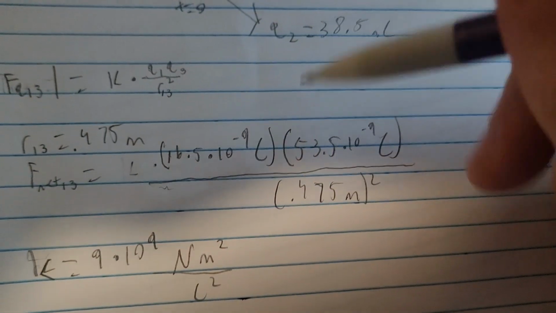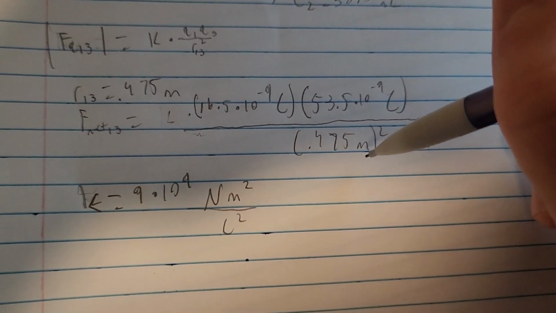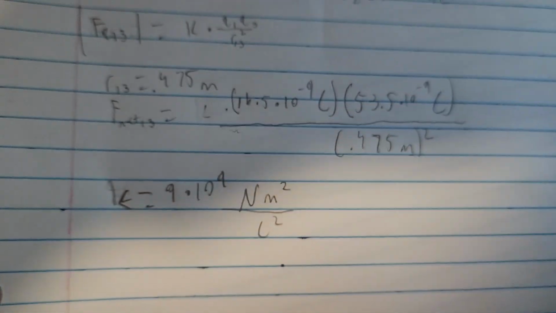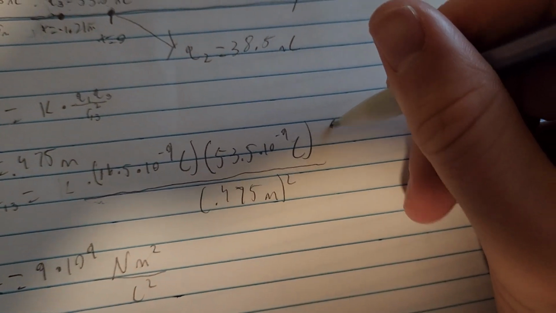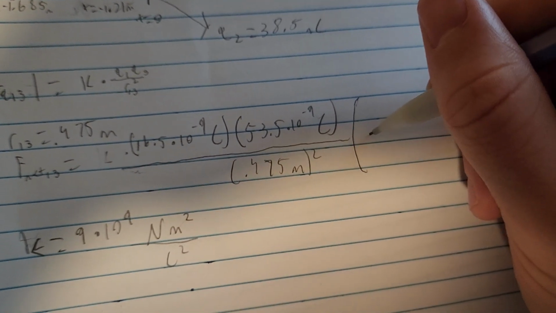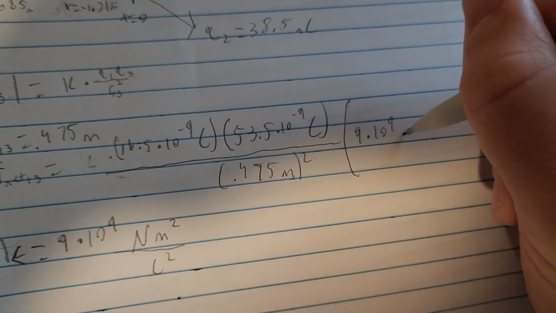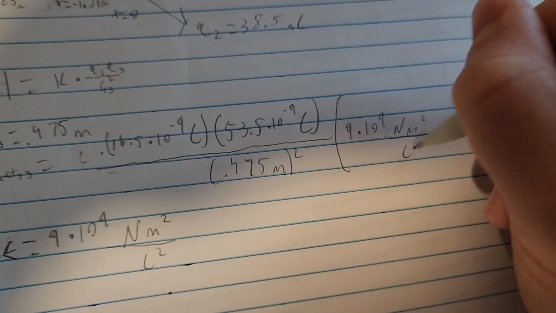The unit is going to be newtons times meters squared all over coulomb squared, which, if you see, coulomb times coulomb here is coulomb squared, and there is a meter squared down here, so that would cancel out, and that would just give newtons, which is the unit for force. But anyway, so let's multiply it by K: 9 times 10 to the 9th newton meters squared over coulomb squared.